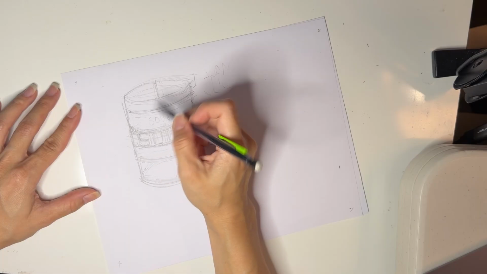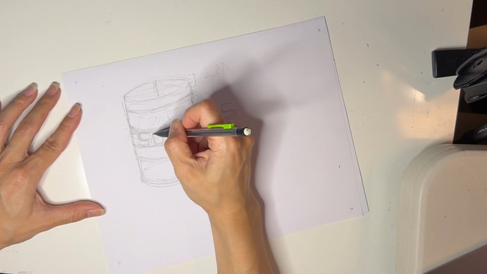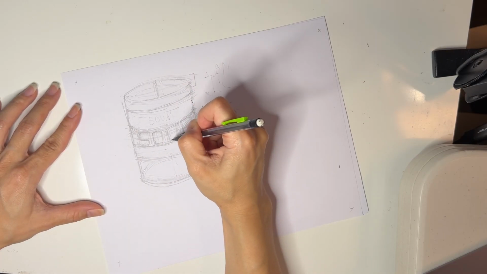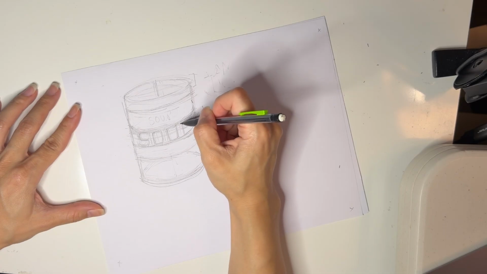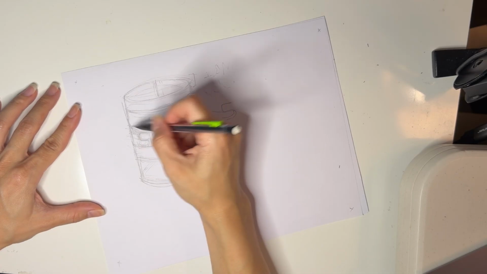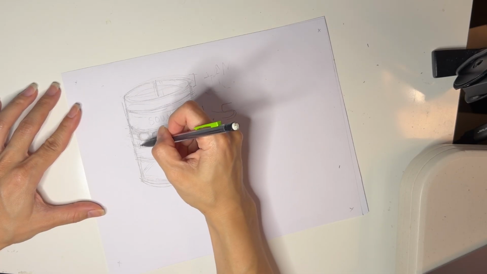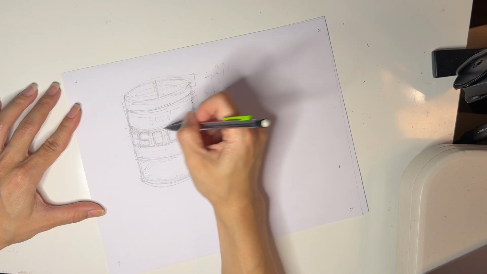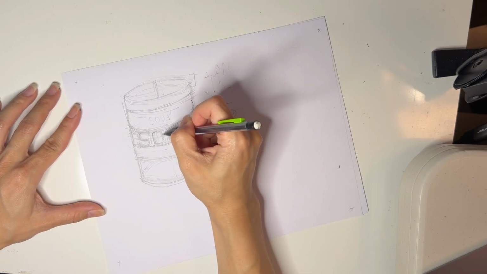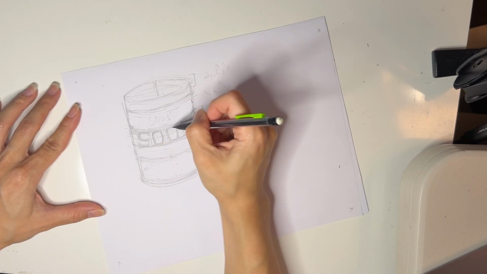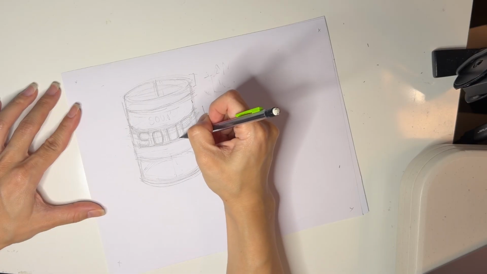So you have to think about how you're aligning the letters so they are following the contours of the can, right? So putting in those guidelines is going to help you.